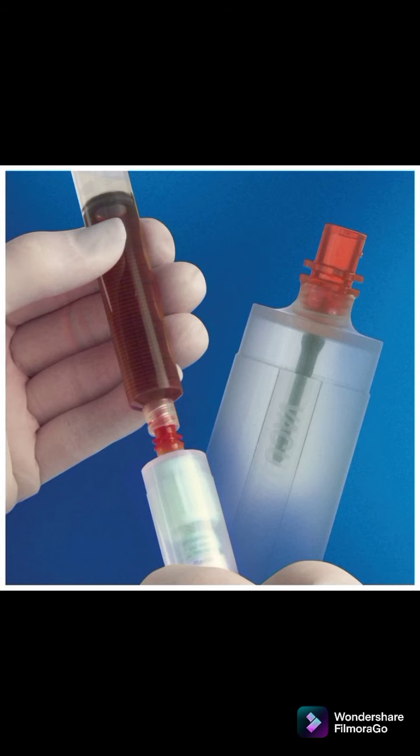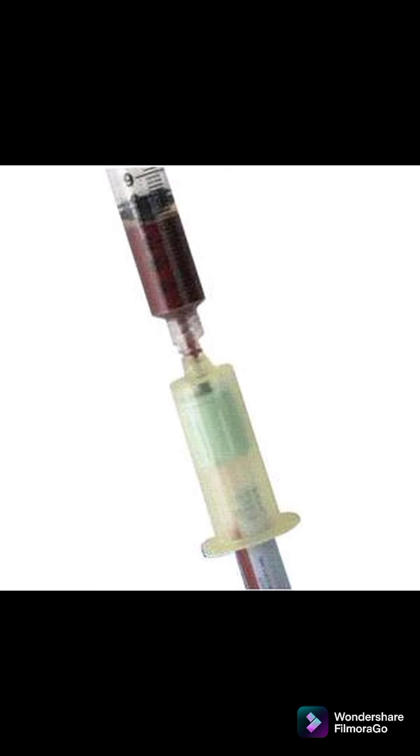Blood collection in a syringe must be transferred into ETS tubes. We'll speak more on this later. This is done by using a syringe transfer device. A transfer device must be held vertical when tubes are being filled to prevent contamination of the specimen.